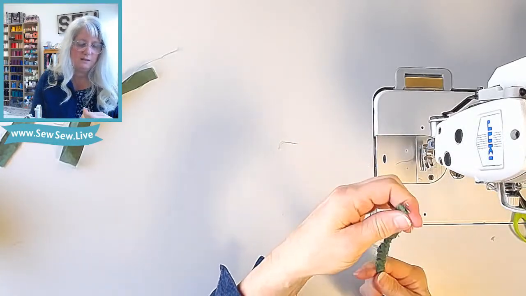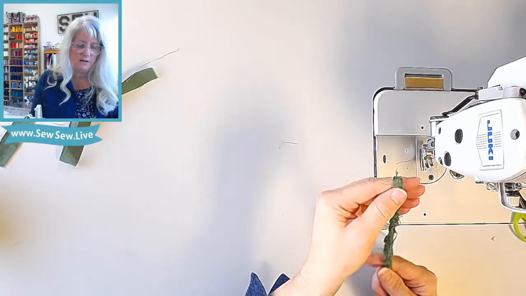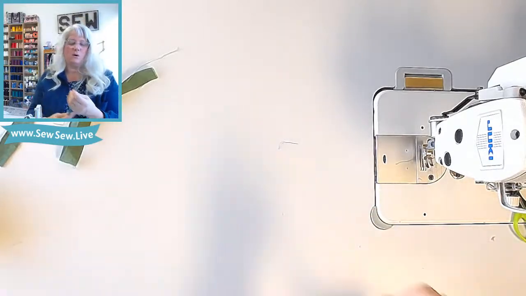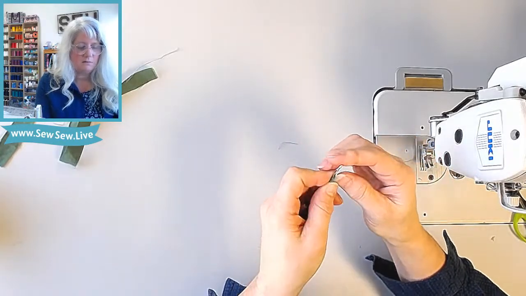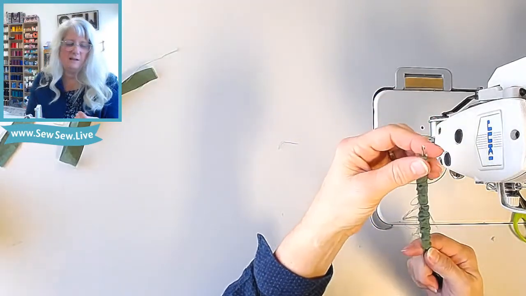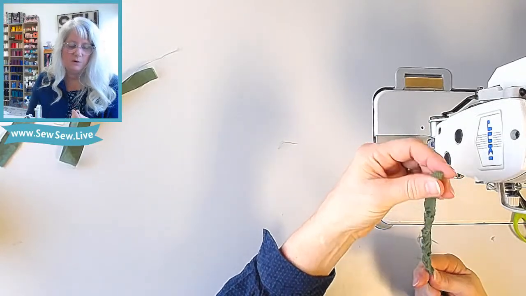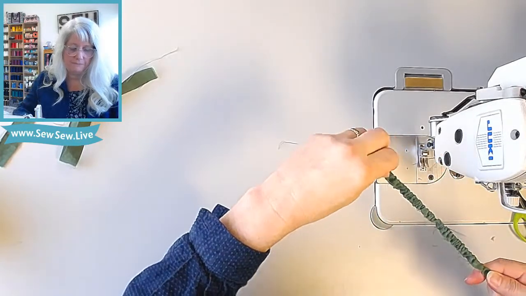I don't really like that style, and I don't find they work that great. They work okay. I shouldn't say they don't work great. But it's hit and miss whether you can get your loop around your button shank to stay.